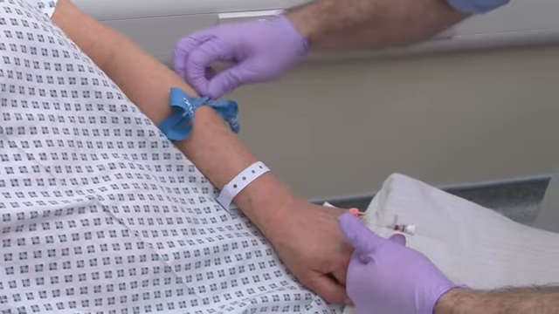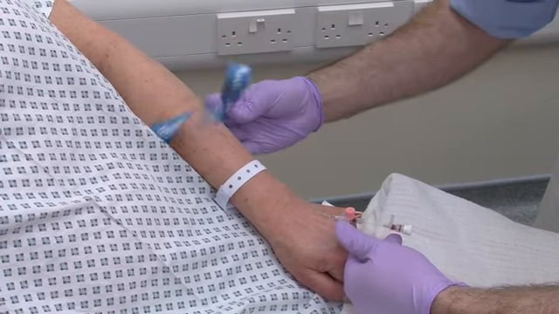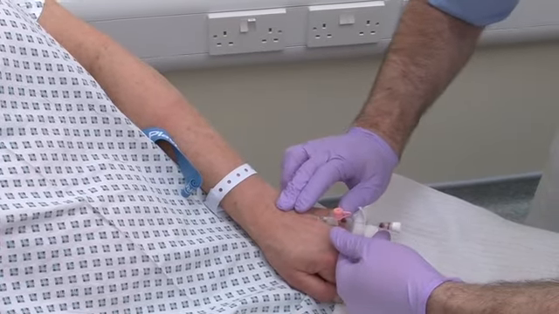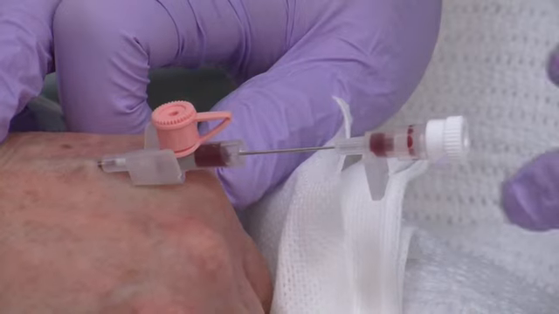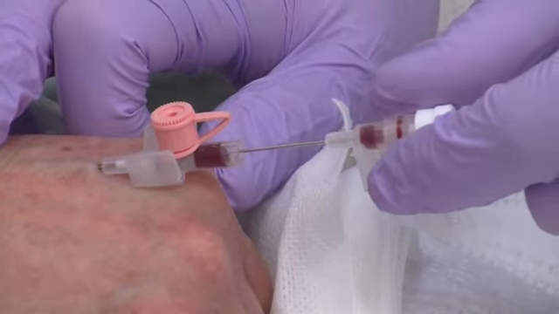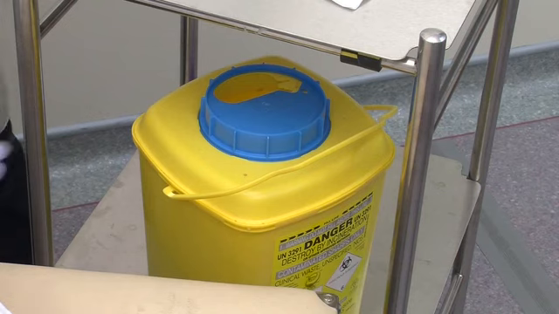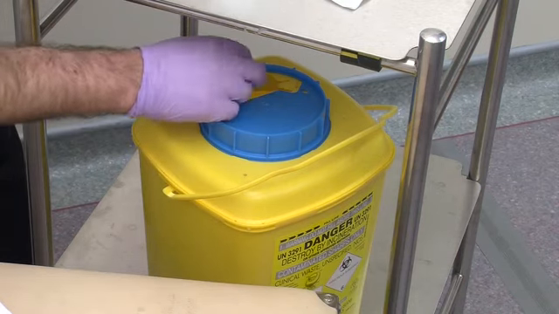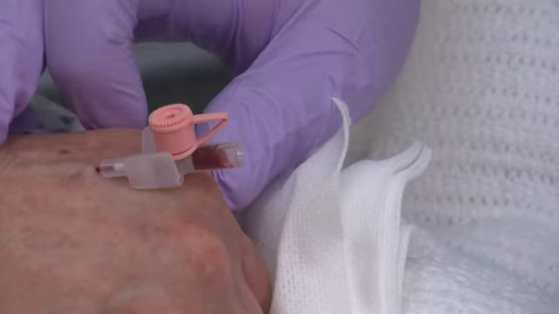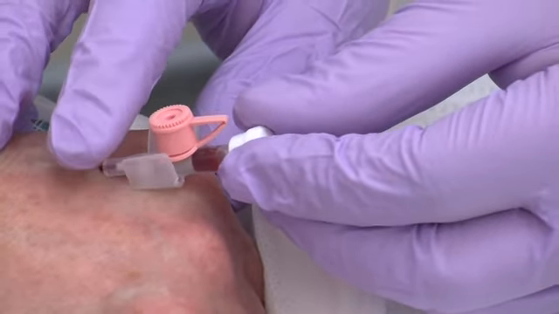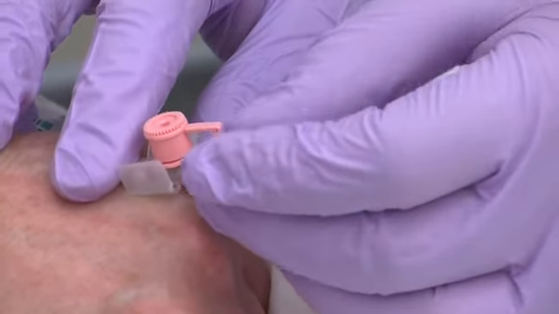Remove the tourniquet from the patient's arm. Remove the needle and dispose of it safely in the sharps bin. Connect an appropriate cap or interlink system to the end of the cannula.